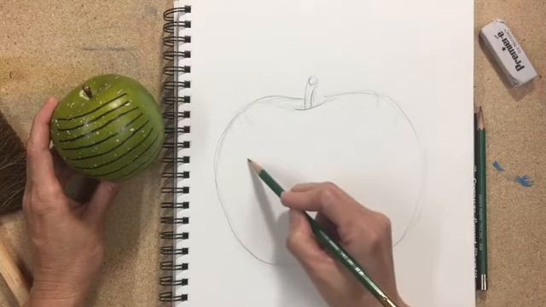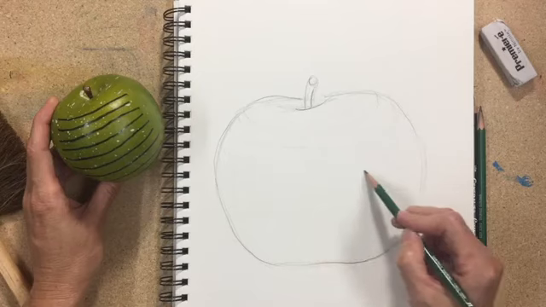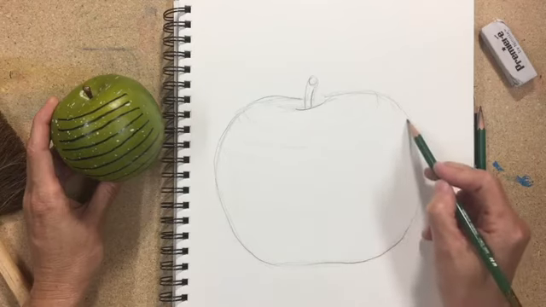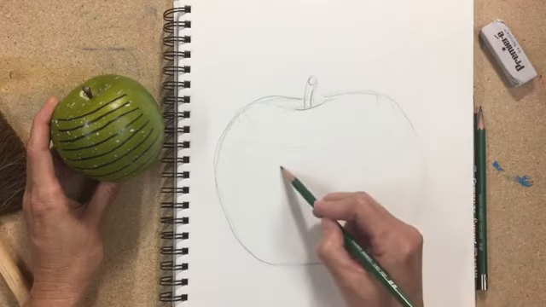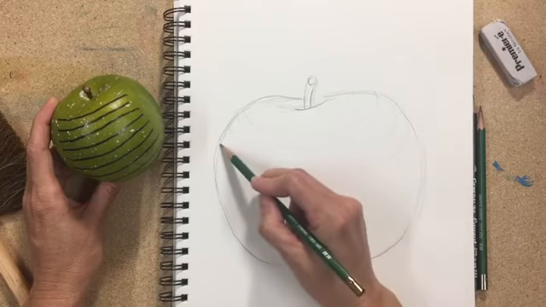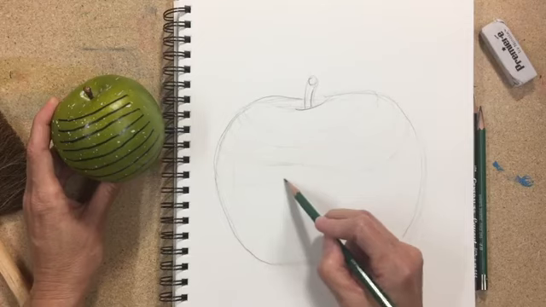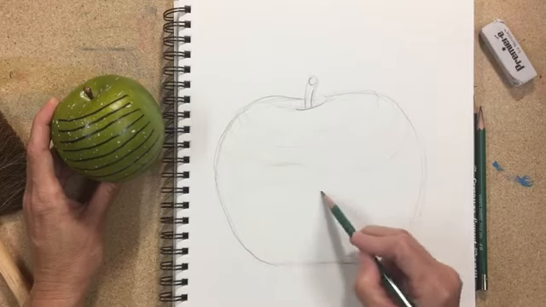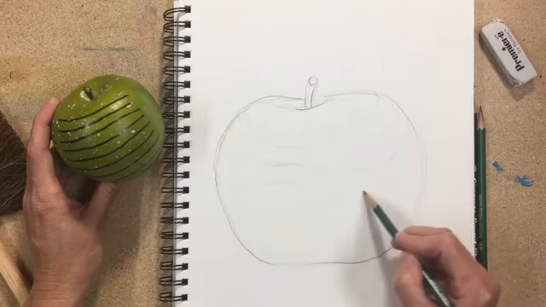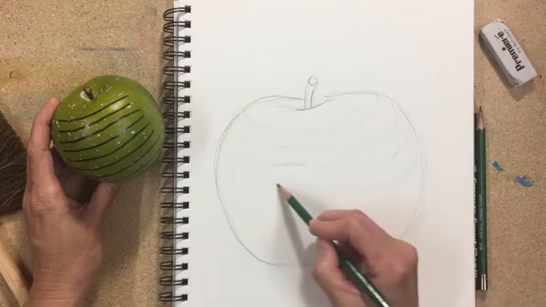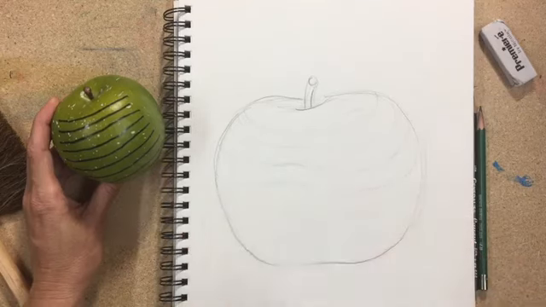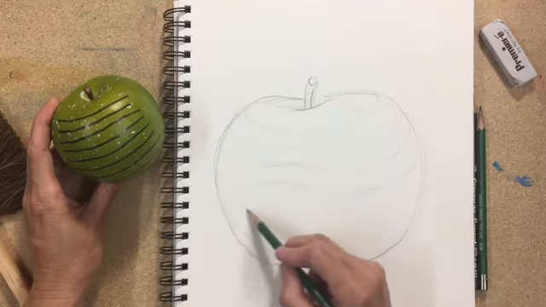Now make sure that these cross contour lines are not arbitrary. Look carefully at the way your fruit is shaped. There's a little dent in this apple right here, and I'm going to define that with the way the cross contour line changes just a little bit right there. And it's a lot more rounded on this side. We might be seeing it a little bit differently from my perspective and your perspective.